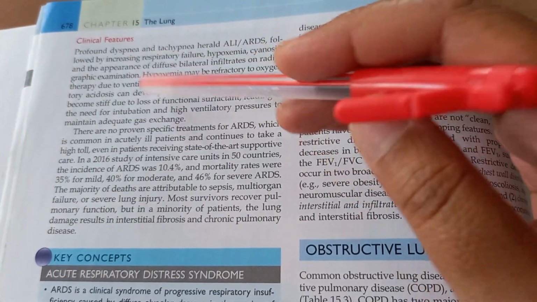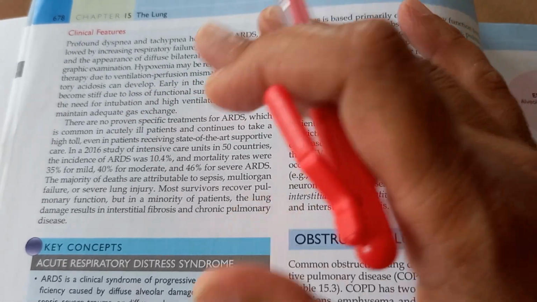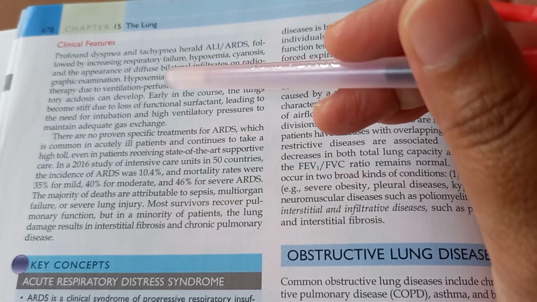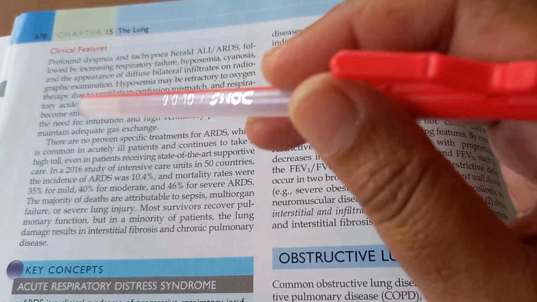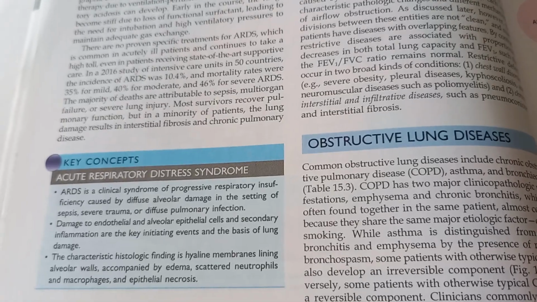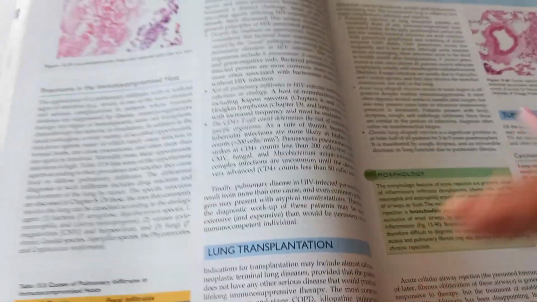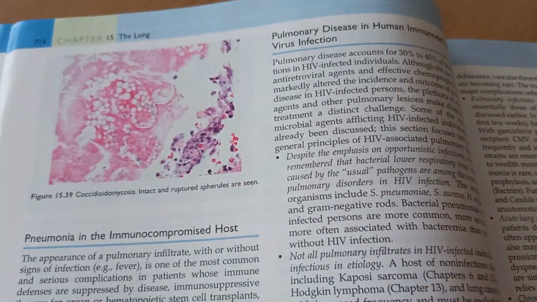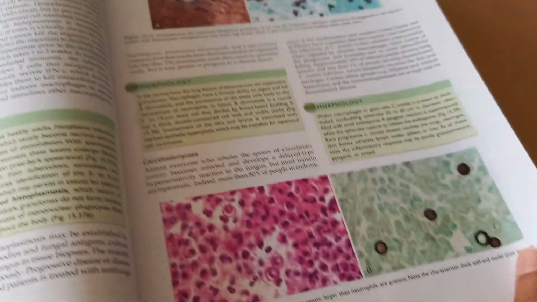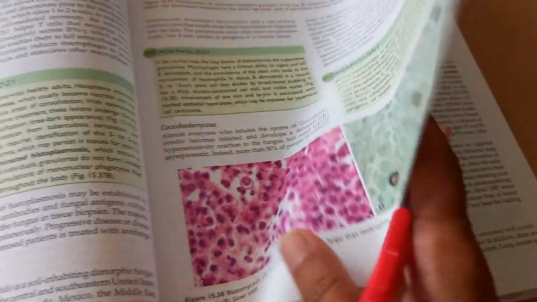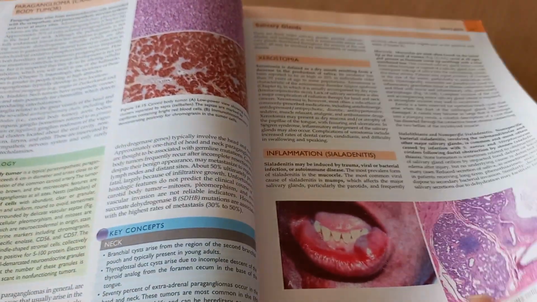Here they're telling you the clinical features and they say there is no proven treatment. It's nice that they're talking about treatment also, but they have not told you the treatment exactly. So intubation, high ventilatory pressure. Basically you have to give oxygen, right? Key concepts about acute respiratory distress syndrome are also discussed here. In the exam, you have to draw these types of microscopic pathology diagrams, which I don't see in this book. But in Harsh Mohan, I have seen the hand-drawn ones, because you need them to know how to draw it, correct? That is something which is not there in this book.